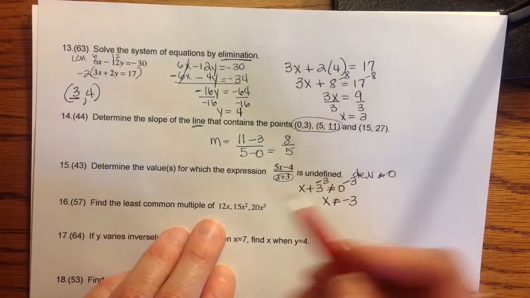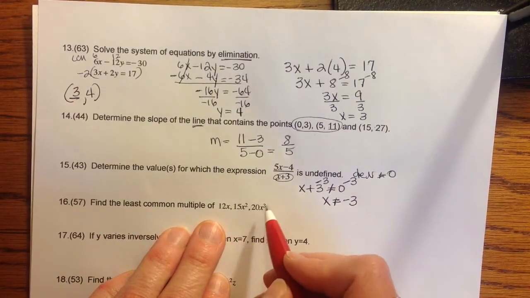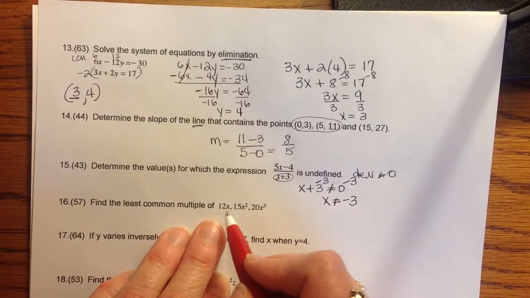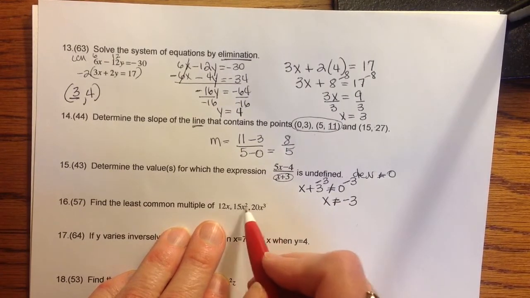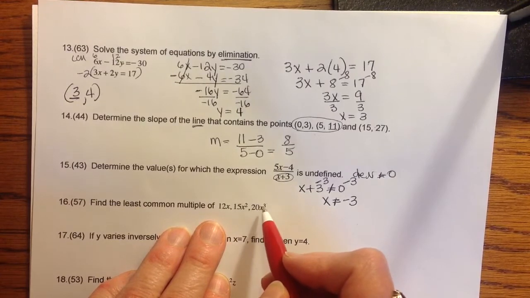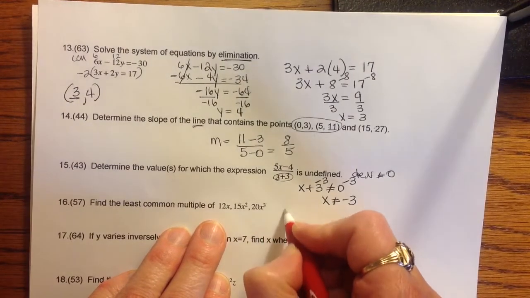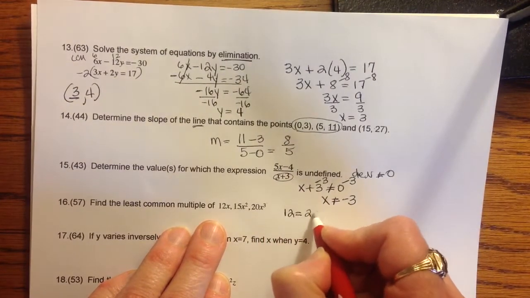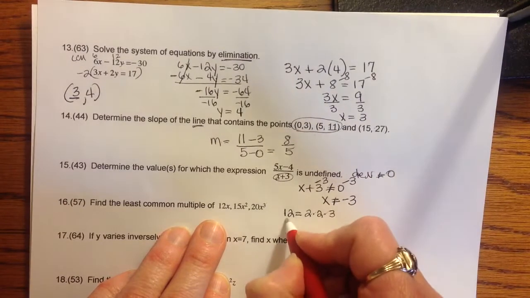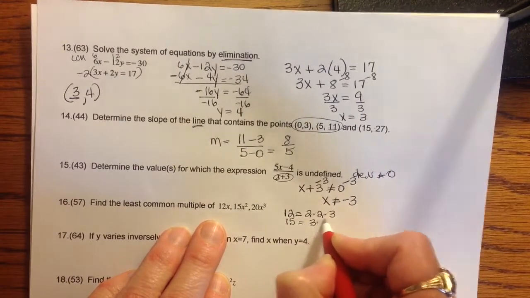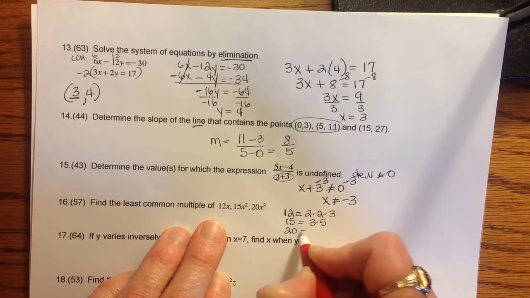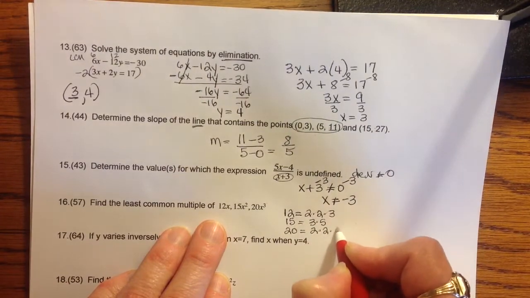Find the least common multiple of 12x, 15x squared, and 20x cubed. Well, I'm going to just do the numbers first, because with the variables, it's the most you see, and the most one I see here is x cubed. So let's just do the T-tables of 12, which is 2 times 2 times 3, and 15, which is 3 times 5, and 20, which is 2 times 2 times 5.